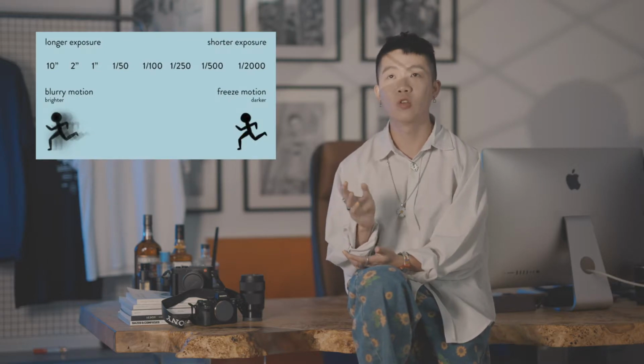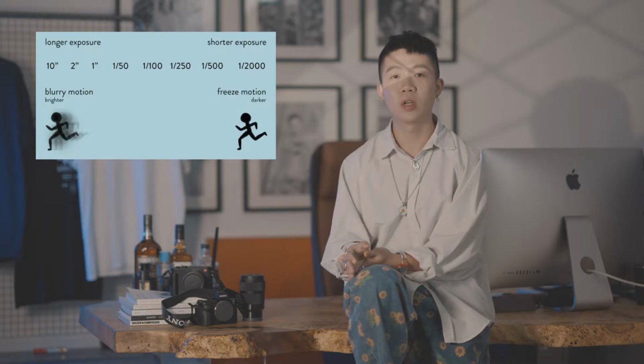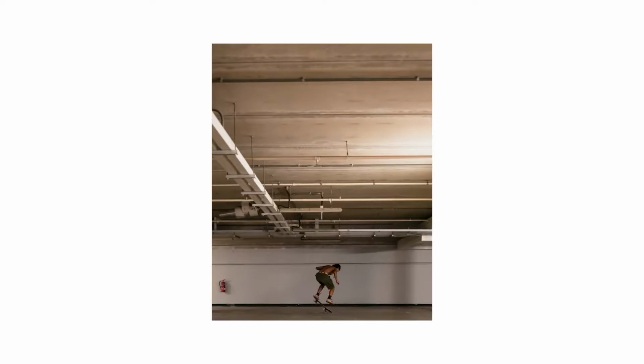So moving on, we will go to shutter speed. For shutter speed, the higher the number, like let's say 1/200, the better your motion will be captured. For example, if you are shooting someone who is jumping, you want to go for a higher shutter speed. If you want to play safe, at 1/200 you can be pretty sure that your subject will be clear.